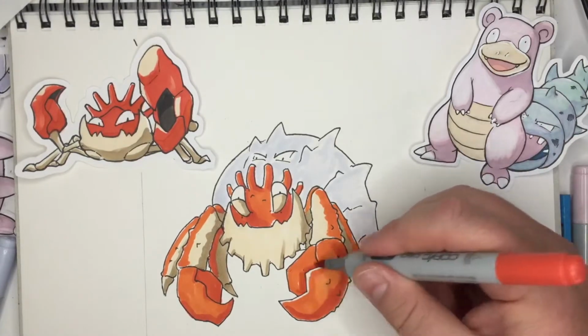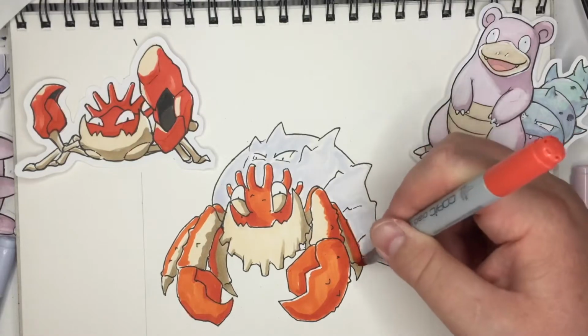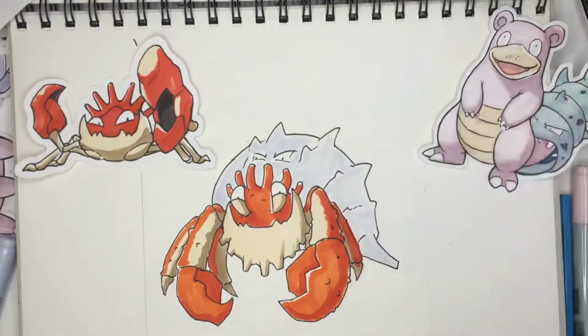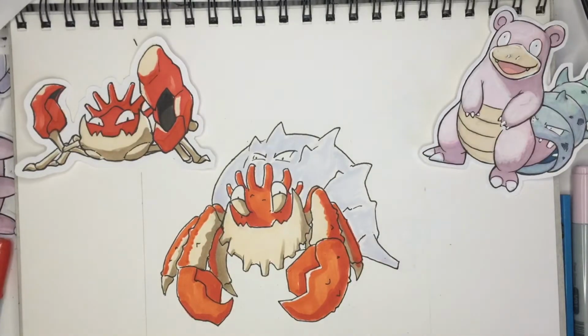Again, using the kind of rougher lines to add a little bit of texture to them. And then the crab part of him, the Kingler, is pretty much done. So back to the shell.